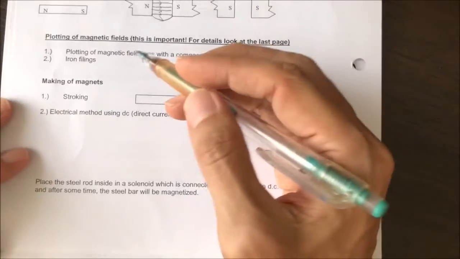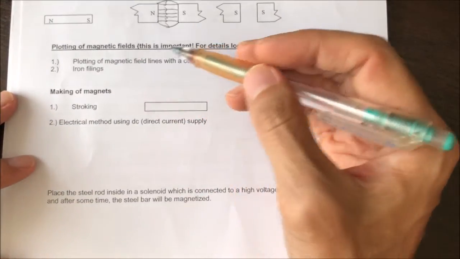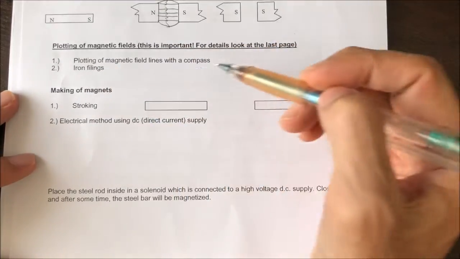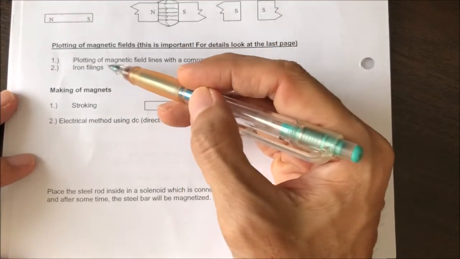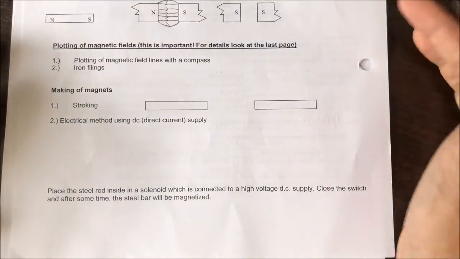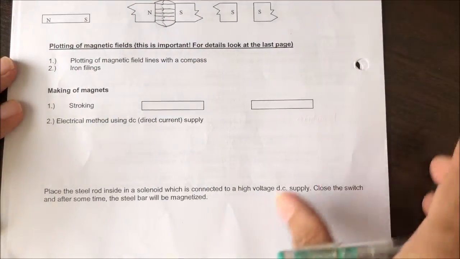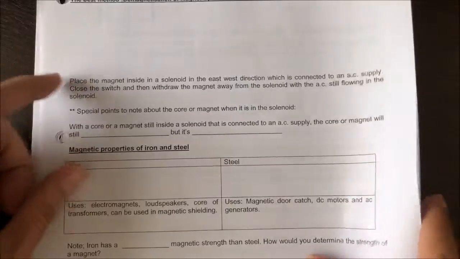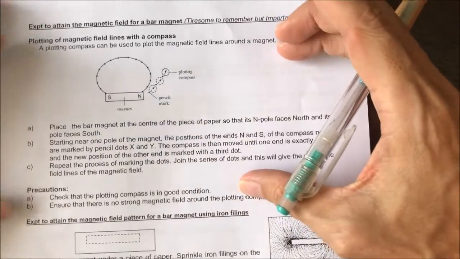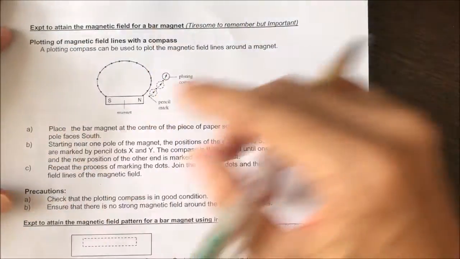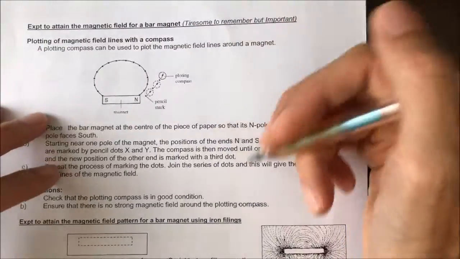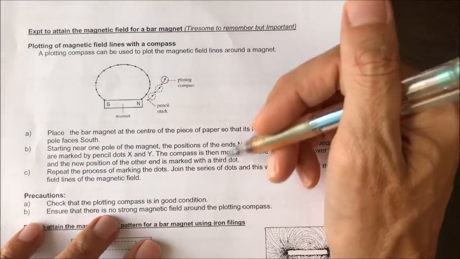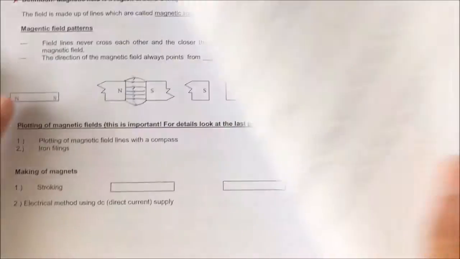Then after that, go and study how you actually get the magnetic fields. You either use a plotting compass or iron filings. Of course, iron filings just tell you the pattern, but not the actual direction of the field. So this one probably takes some learning and some memorizing, and you have it over here. That is for you to go and study. It's easy to understand. You can find YouTube videos showing this, but to describe it word by word, sentence by sentence, maybe not so easy.